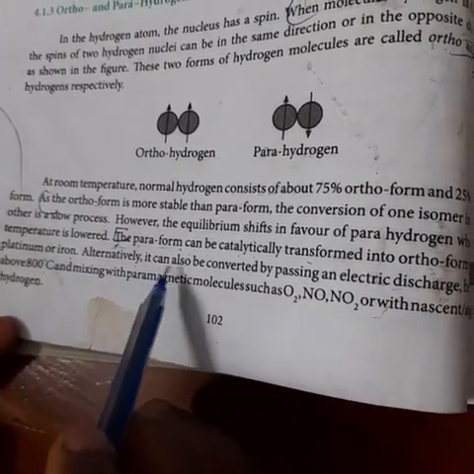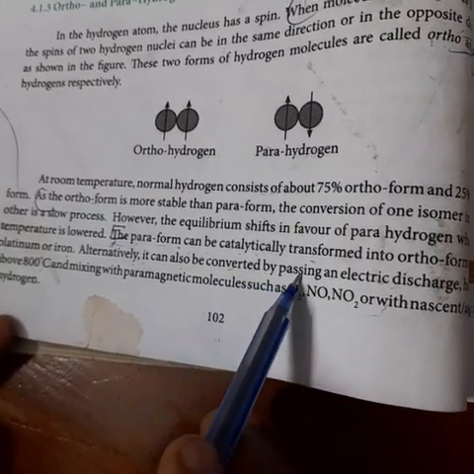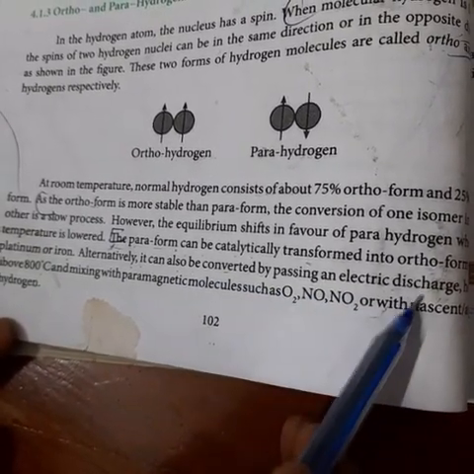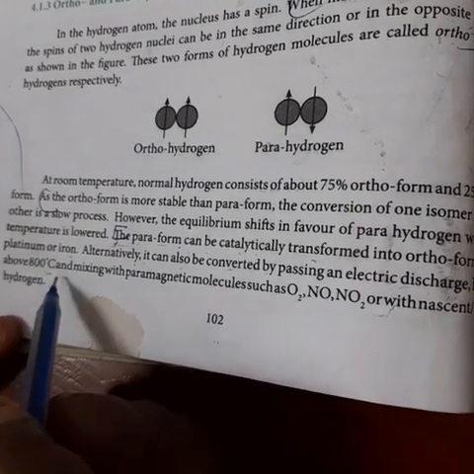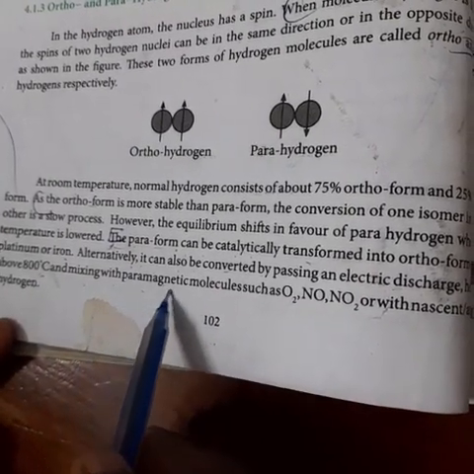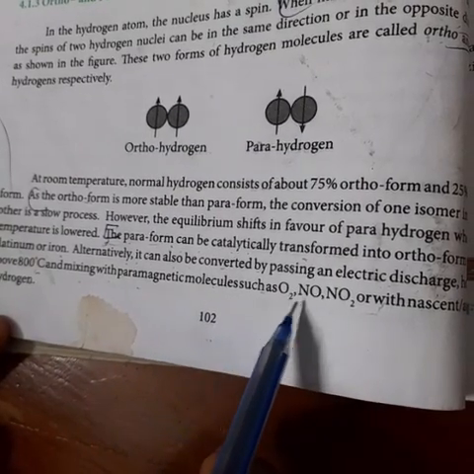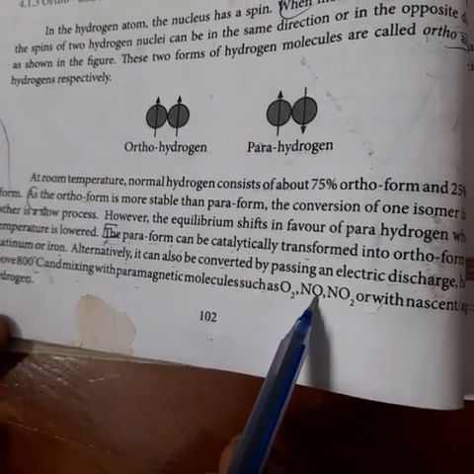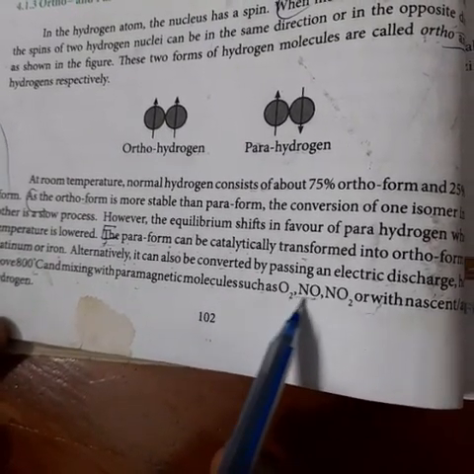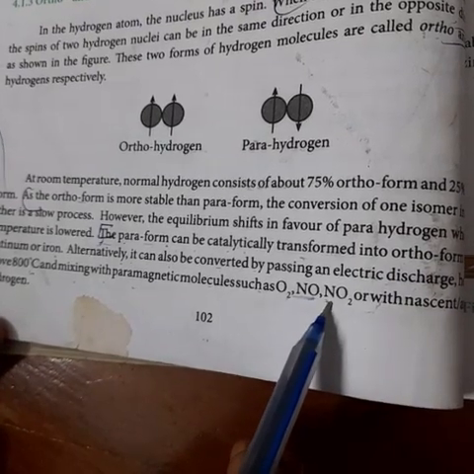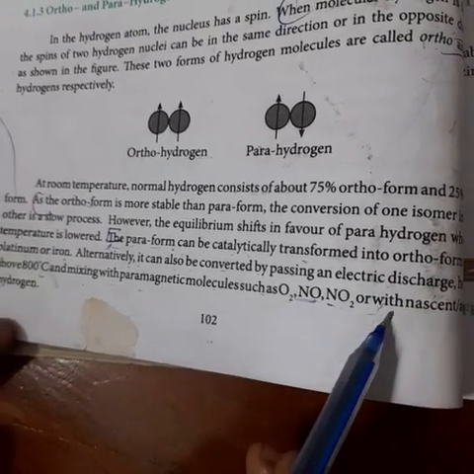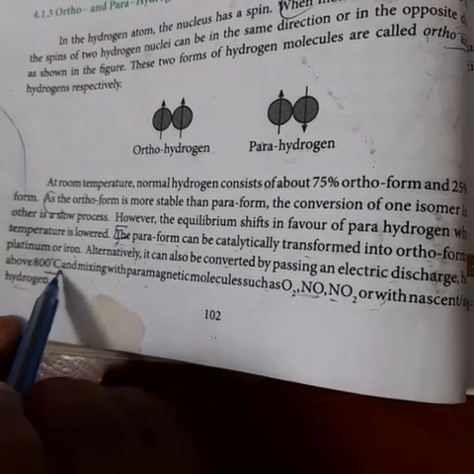Alternatively, it can also be converted by passing an electric discharge, heating above 800 degrees Celsius and mixing with paramagnetic molecules such as oxygen, nitrous oxide, nitrogen dioxide, or with nascent or atomic hydrogen. These 4 lines have to be marked.